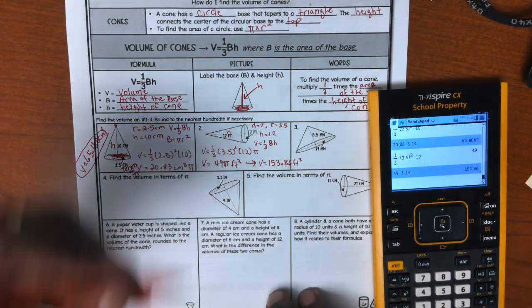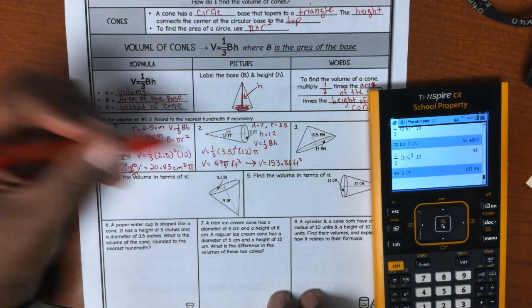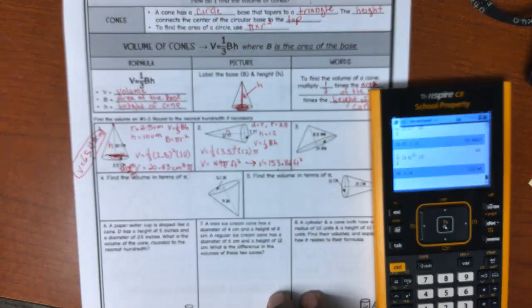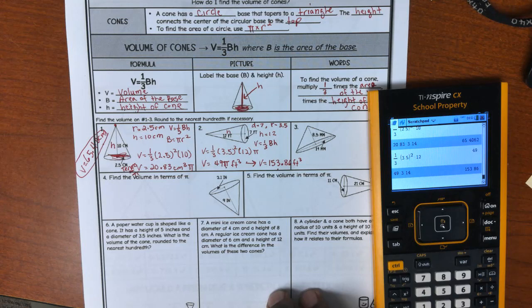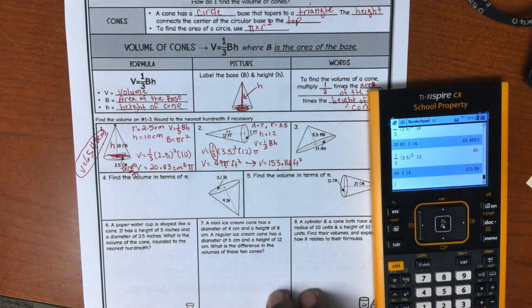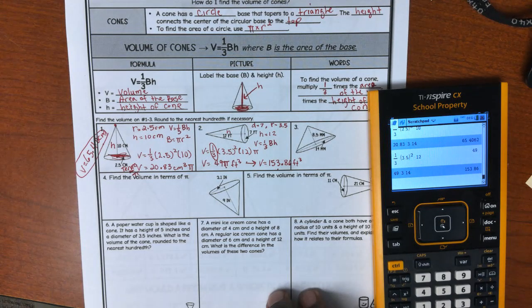Okay. So terms of pi on the left, final answer on the right. Once again, the only difference between multiplying cylinders and cones is not forgetting this 1/3 here. Oftentimes they'll ask us terms of pi and then find our final answer. So let's go ahead and look at number 4, and go through a couple of these just so we make sure we understand what's going on.